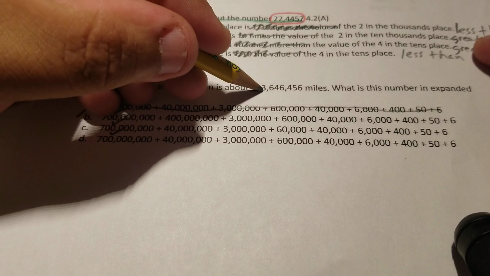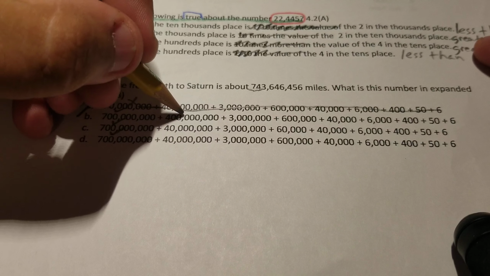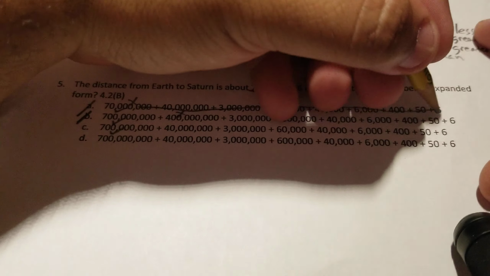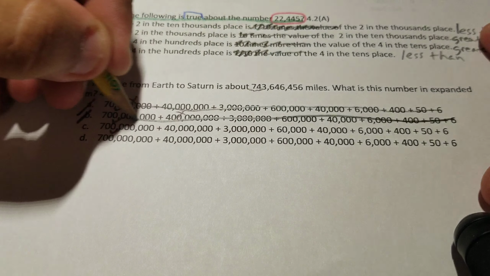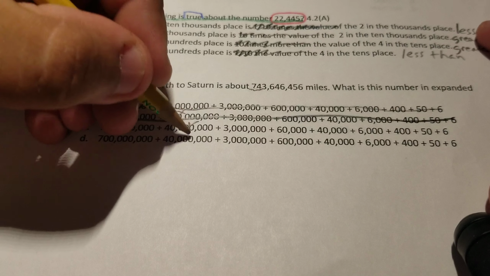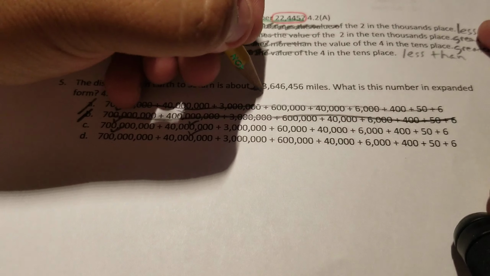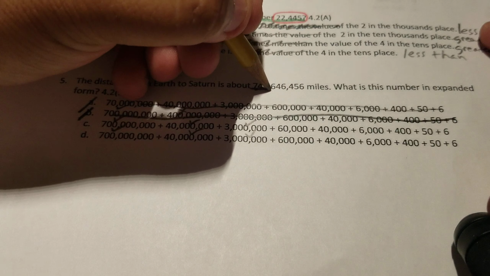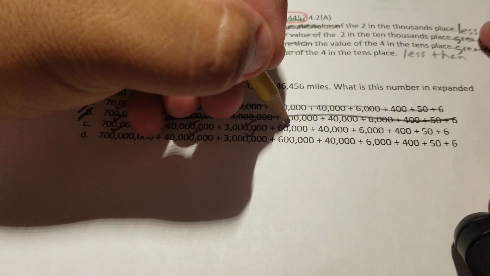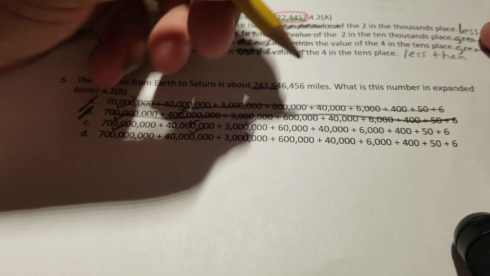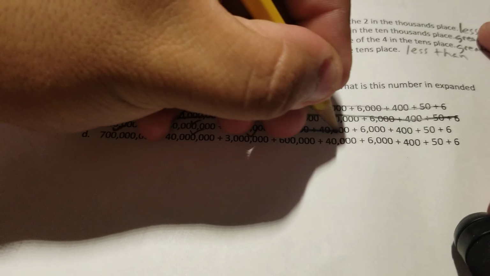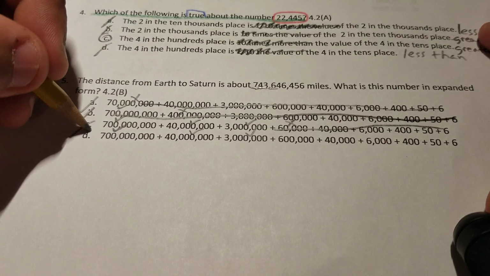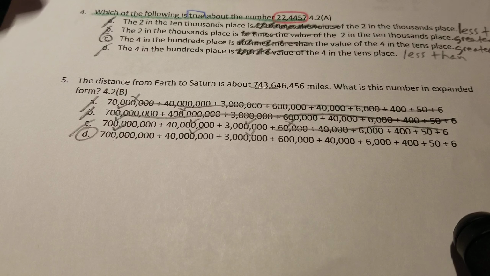There's a 4 in the 10 millions, which makes it 40 million. B shows 400 million, so B's out. We're not going to bother with this part number anymore. C and D both have it. 3 is in the 1 millions, and they both show 3 million. The first 6 is in the 100,000s, but this only says 60,000, so that doesn't seem right. So that's gone. And so by process of elimination, D would be the answer.